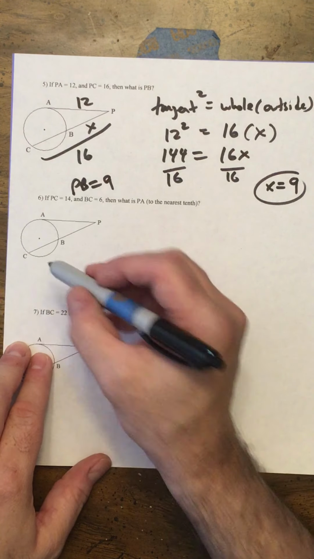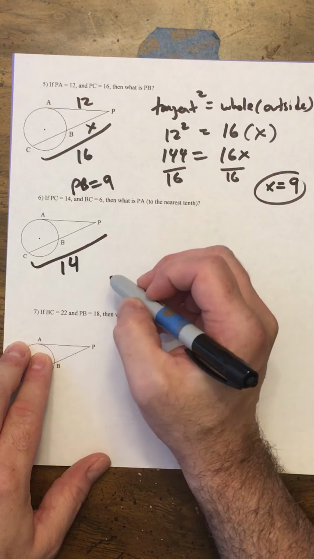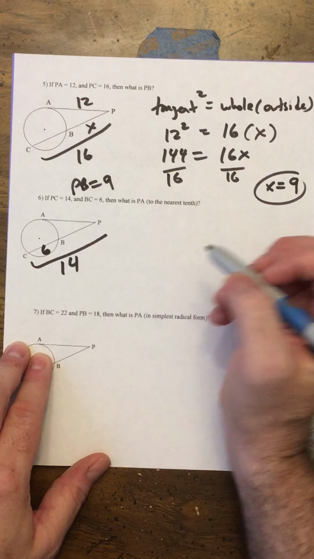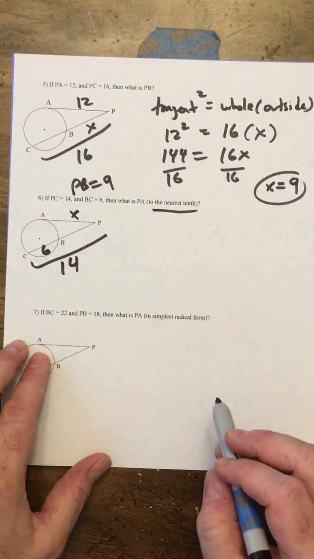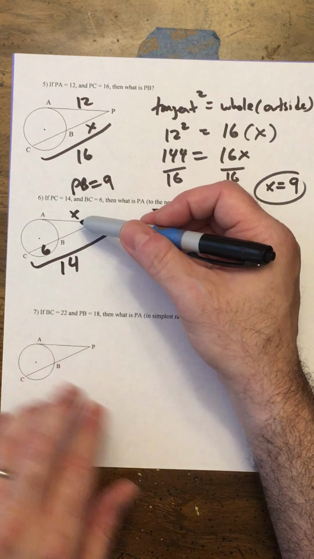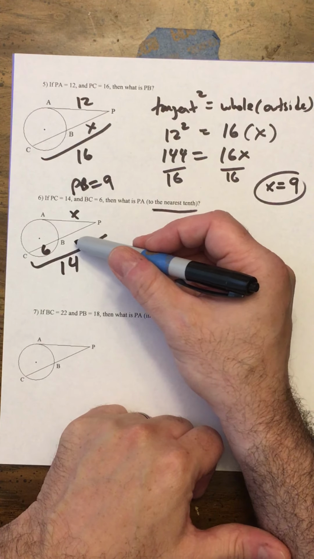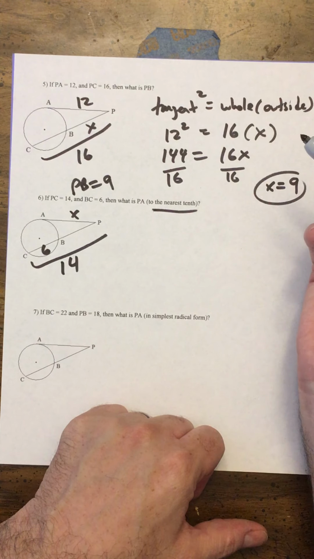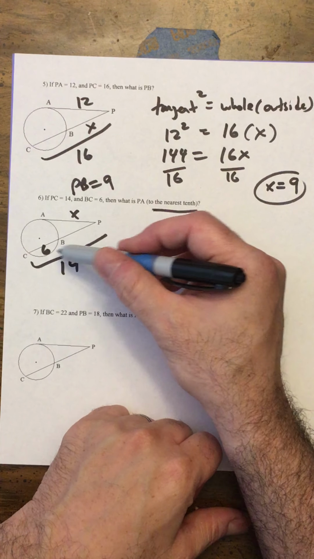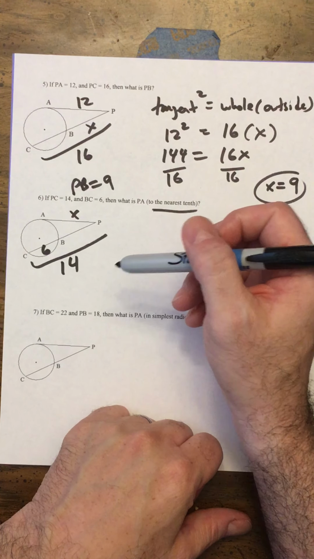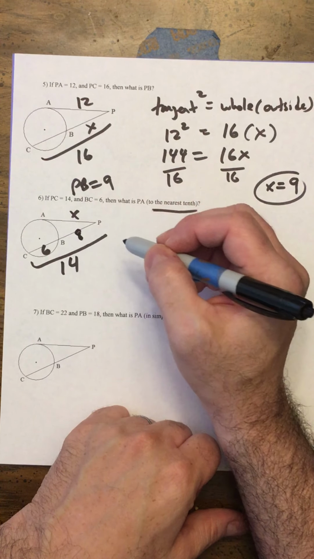All right, if PC is 14 and BC is 6, then find PA to the nearest tenth. Well, it's a little bit weird. We're missing the tangent. That's okay. But the outside part is not given here. What do you think you would do? Well, we don't use the inside part in the formula, but we can get the outside part by subtracting these. If you subtract 14 minus 6, that's 8.